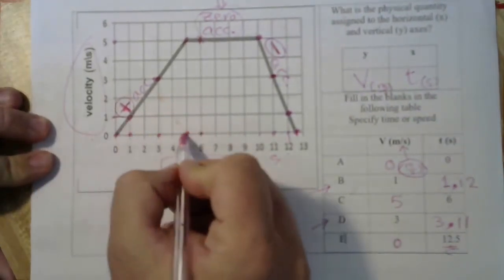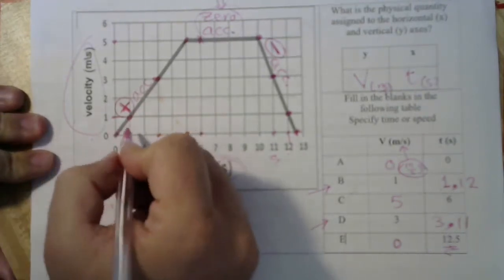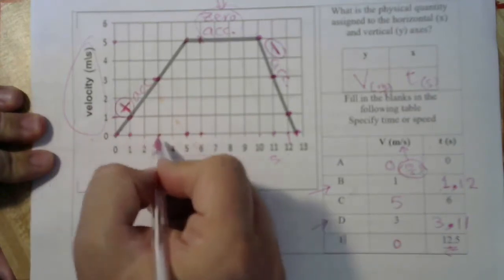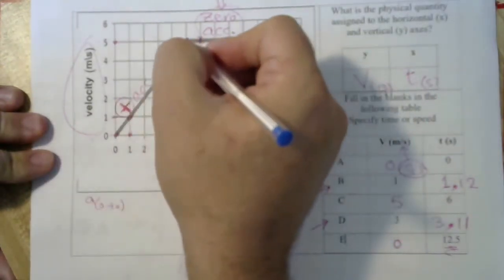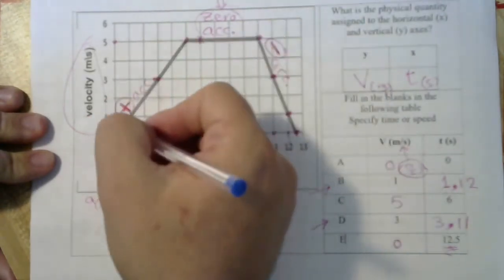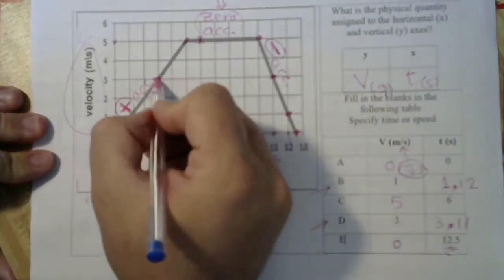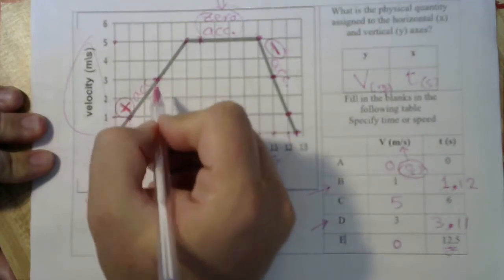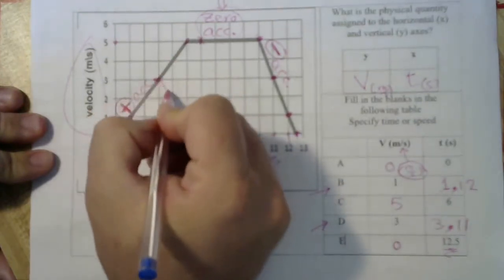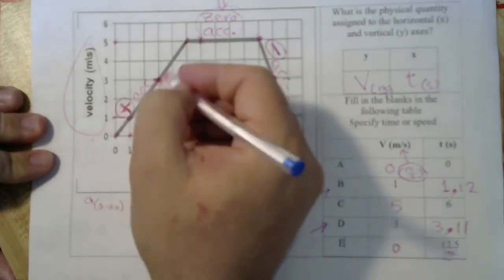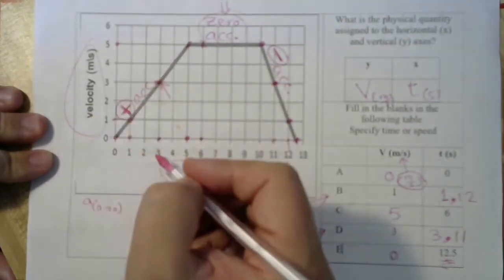What if we need to compute the acceleration from 0 to 5? The acceleration from 0 to 5 is the same as from 0 to 1 or from 0 to 2 or from 0 to 3, because we have a constant acceleration, a constant slope. We have a straight line, so we have a constant slope. Also, if we need the instantaneous acceleration at a point, the slope is the same for all the line and for each point.